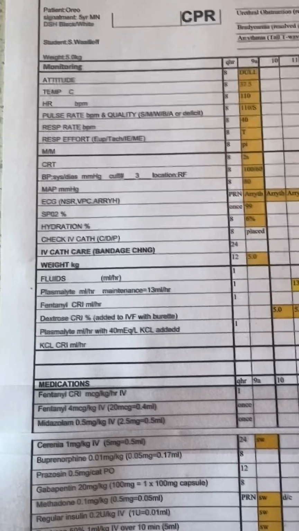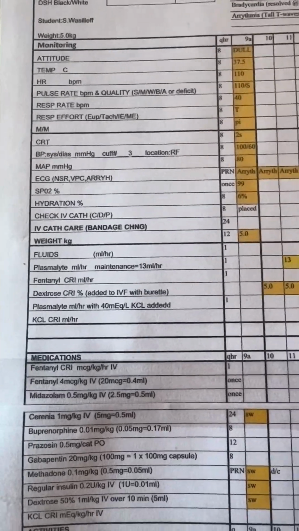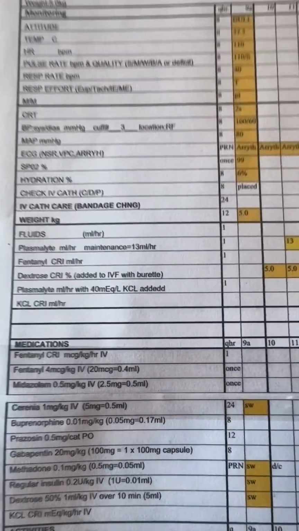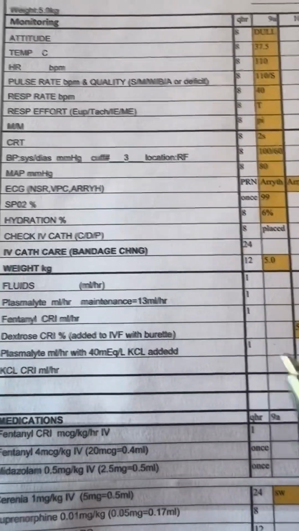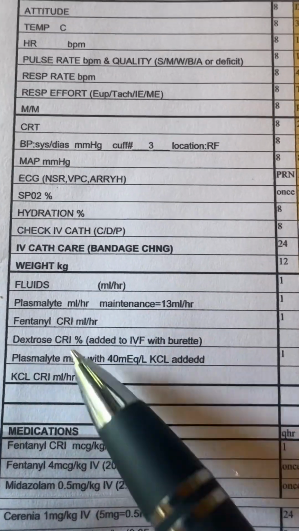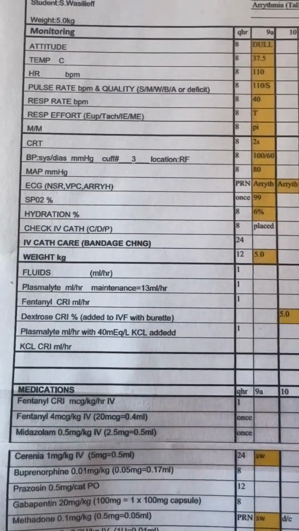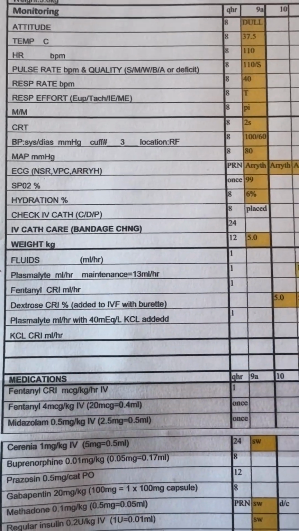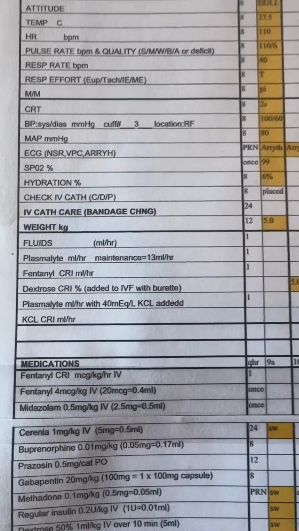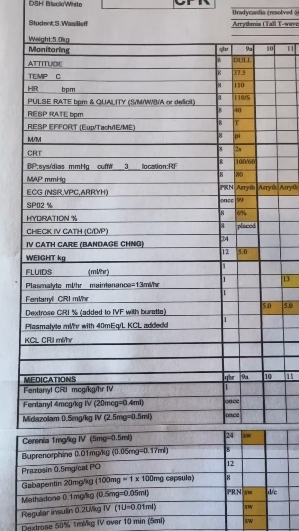So the biggest mistake that my students make with this fluid section and medication section is realizing that, yes, there are fluids in mils an hour, but these CRIs are actually also in mils an hour, and this does contribute to the overall mils an hour that an animal is taking in. So it's really important to keep them separate.